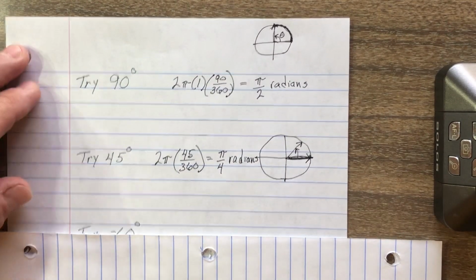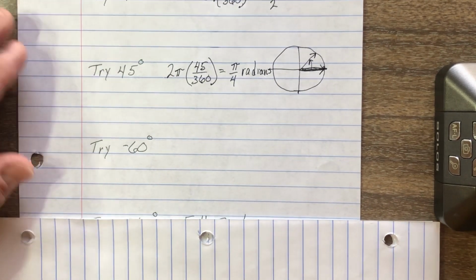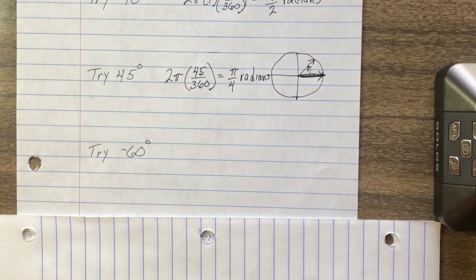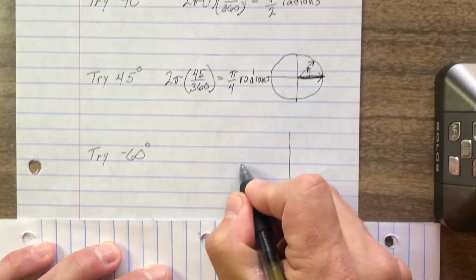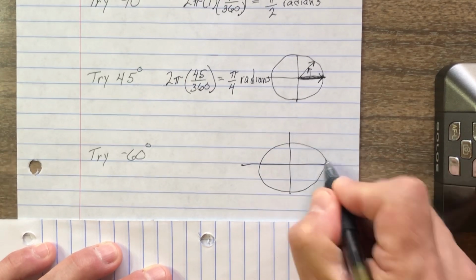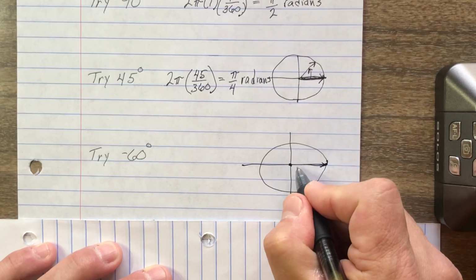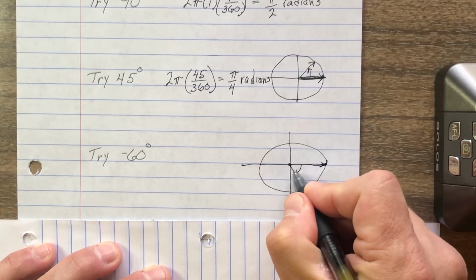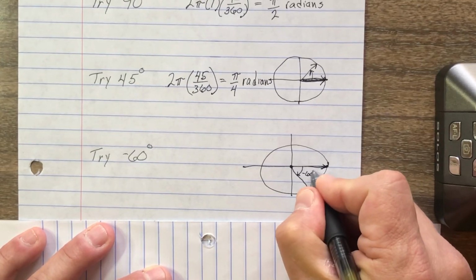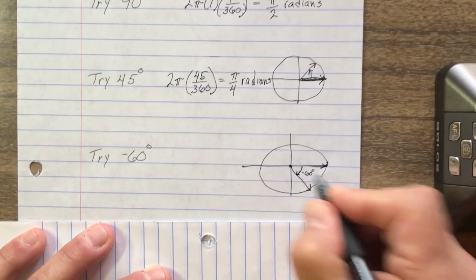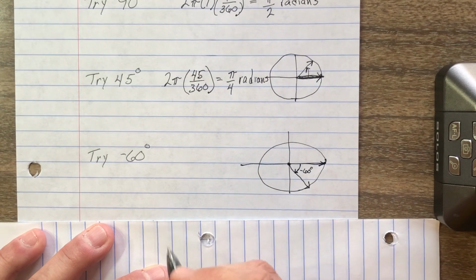Now these next two are important, but actually before we get to that, let's talk about this. Negative 60 degrees. Well, how is that possible? Well, that just means that instead of going counterclockwise, you start with your initial ray right here. Instead of going counterclockwise, now you go clockwise 60 degrees. So that's like a negative 60 degrees right there. So theta in this case starts at the x-axis and goes clockwise. So this time it just means our answer is going to be negative.